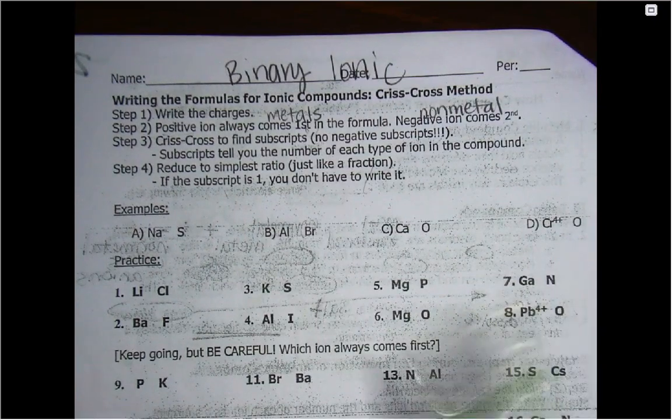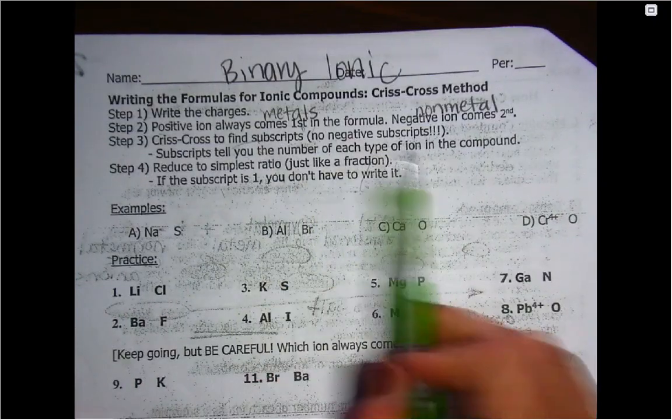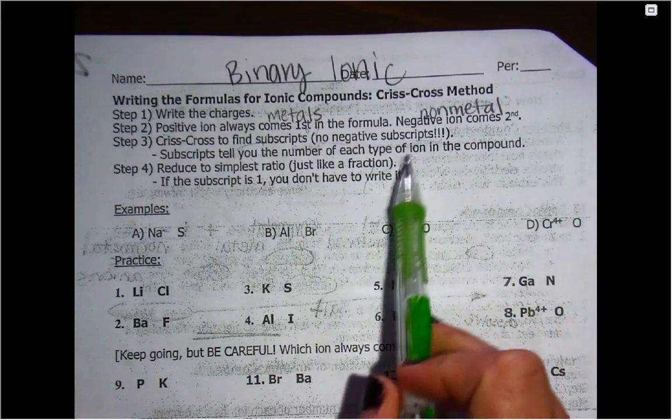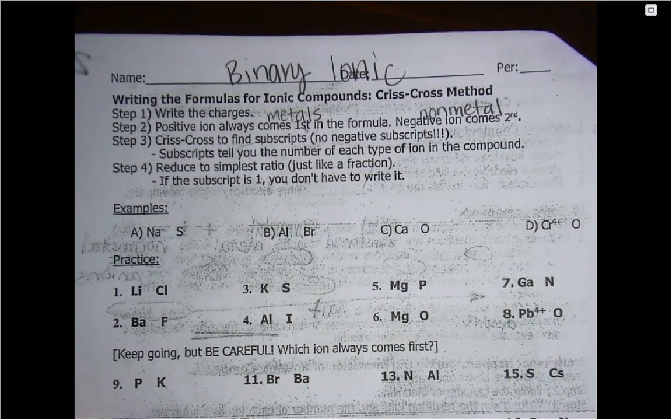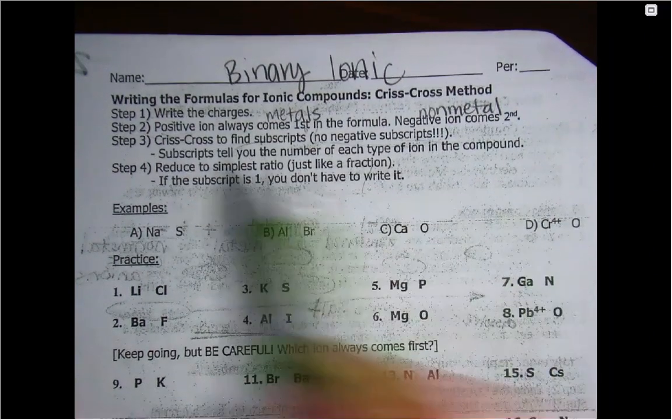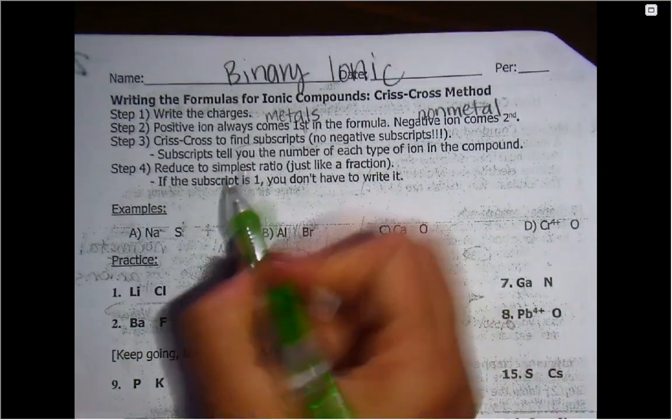You're going to crisscross to find subscripts. So no negative subscripts, meaning the only thing that comes down and across is the number. Do we got that? Don't bring down the charges. Okay. So always reduce to the simplest ratio.